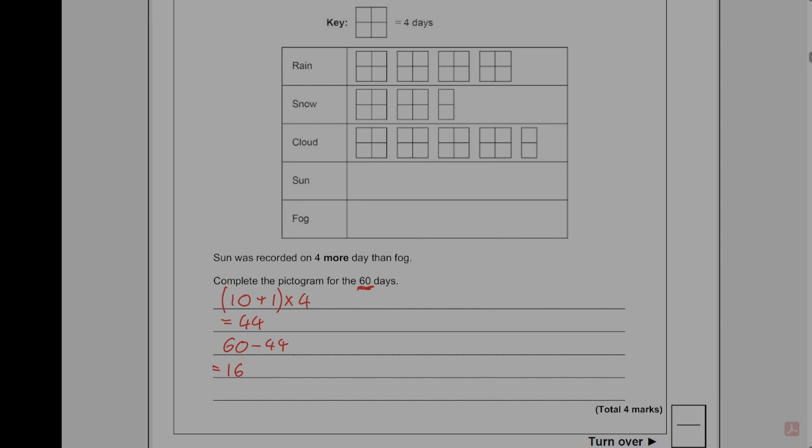So I need to complete 16, but I've got this condition here. Sun was recorded on 4 more days than fog. So what I'm actually going to do is take that 16 and take away 4 from it, and then divide that by 2, which gives me 6. So sun is recorded 4 more days, so sun is going to be equal to 10, and fog is going to be equal to 6.